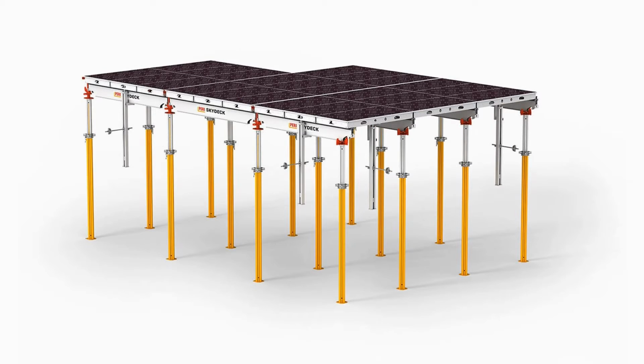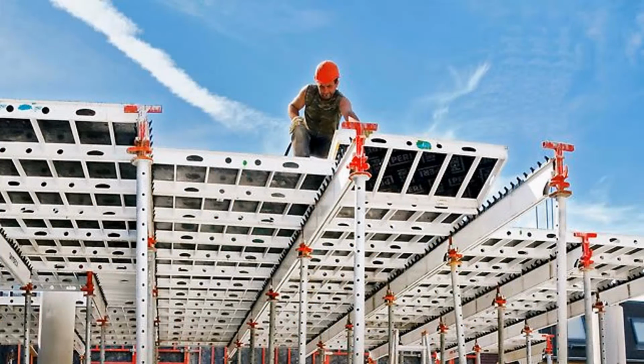The biggest factor that allowed skydeck to be selected was probably that it was safe, easy, and fast to install. Skydeck panelized slab formwork was used for constructing the floor slabs of the office tower, which could be easily adapted to suit the elliptical shape using standard components.